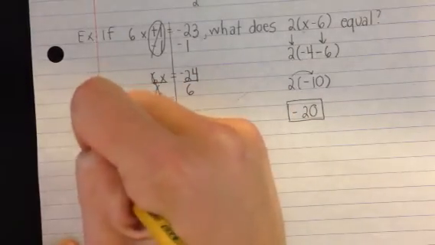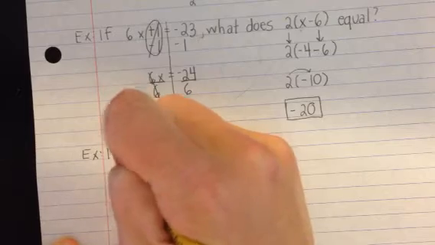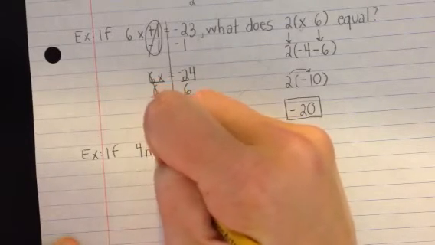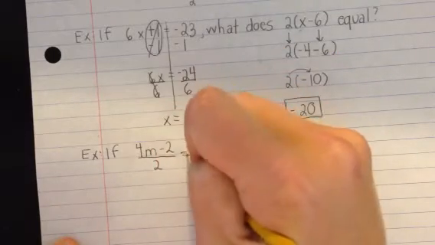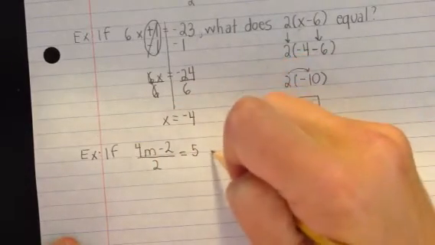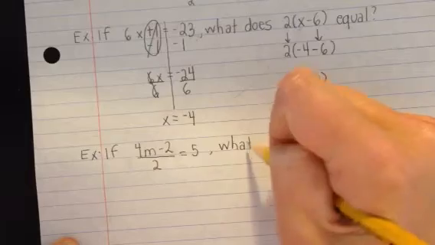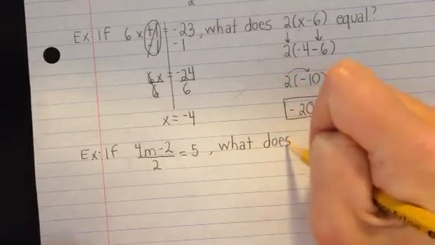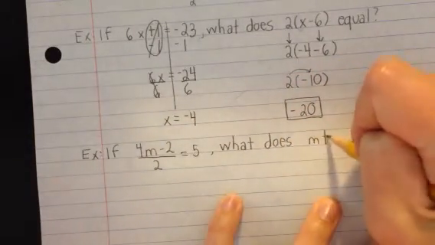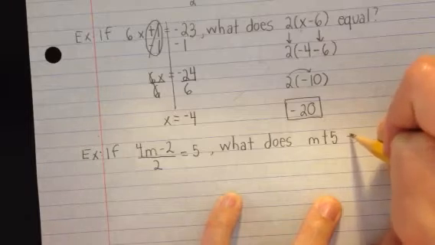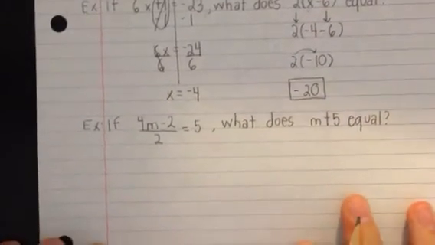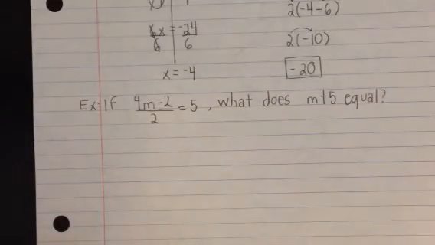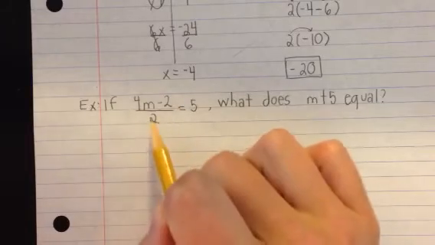Alright, let's do another example. If 4m minus 2, all over 2, equals 5, what does m plus 5 equal? Alright, so on this problem, what we need to do first is clean up this left-hand side.